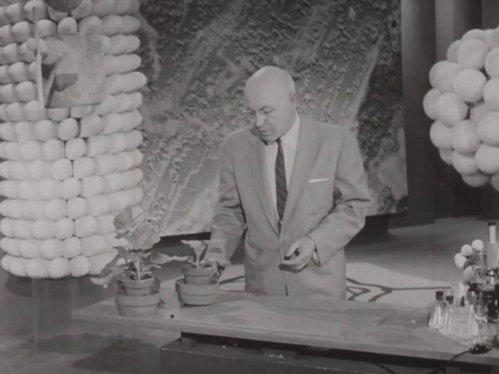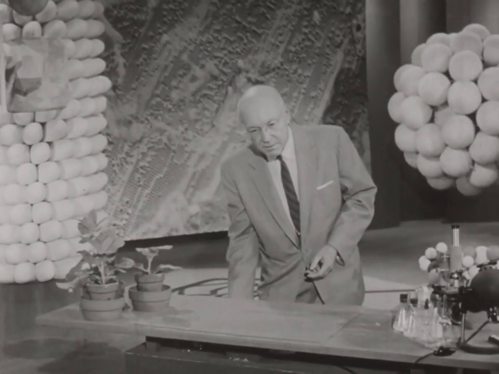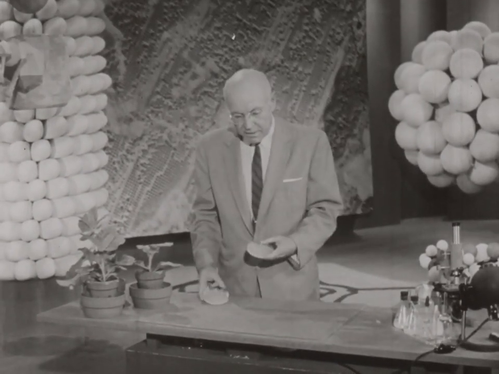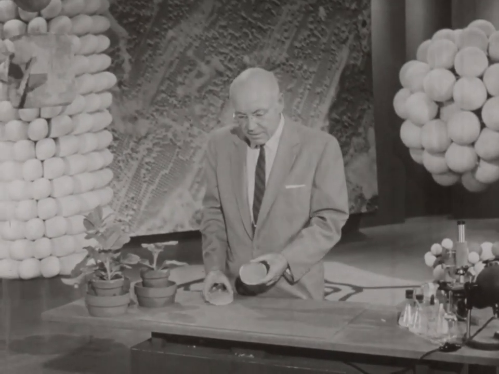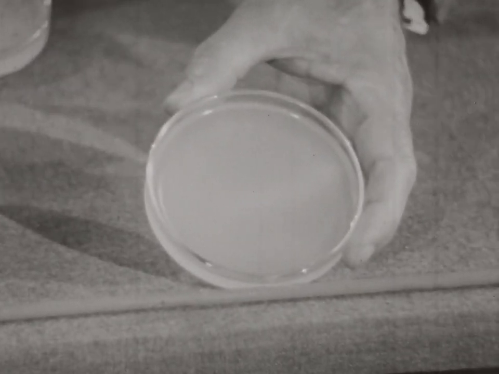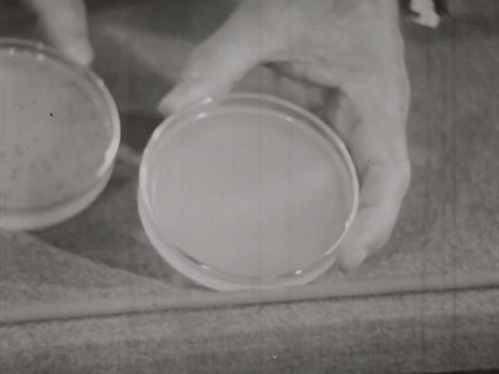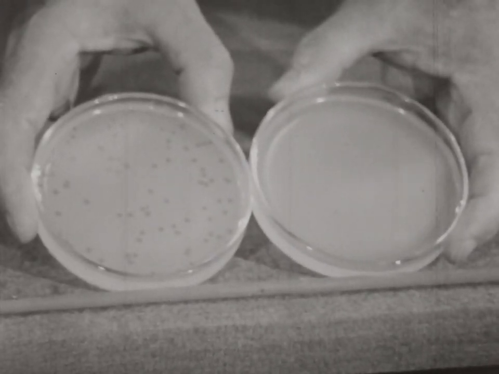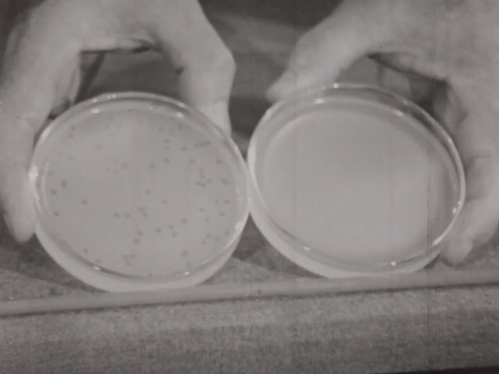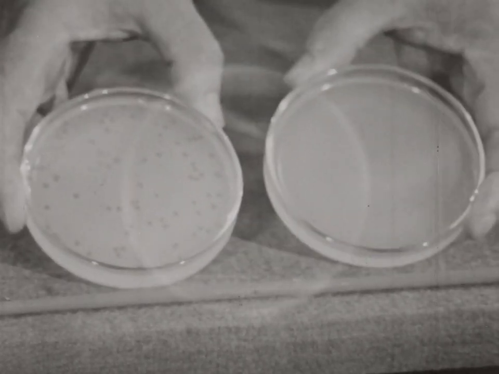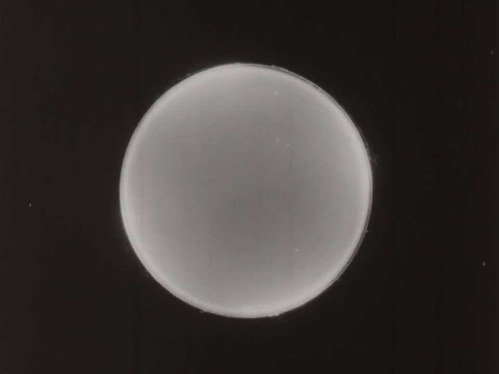Now, it is also possible to study other viruses, such as bacterial viruses, in a similar manner. If you have a layer of bacteria on a petri dish and pour over it some bacterial virus, it responds by having these little areas of dead bacterial cells known as spots or plaques. Now let's see how these develop by means of a time-lapse movie.